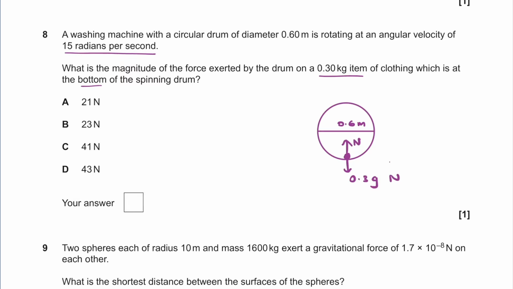So the centripetal force is the overall force here, equal to the normal reaction force minus the weight of this item, which is 0.3 g newtons. So if you want to work out the value of this N, that will be equal to the centripetal force. I'm going to use m omega squared r here as I'm given angular velocity.